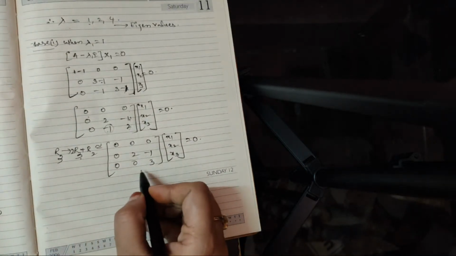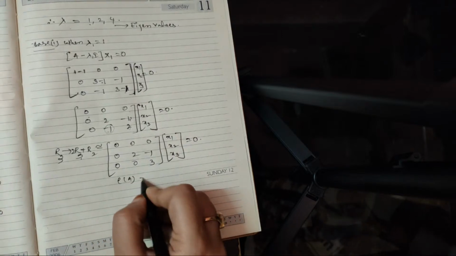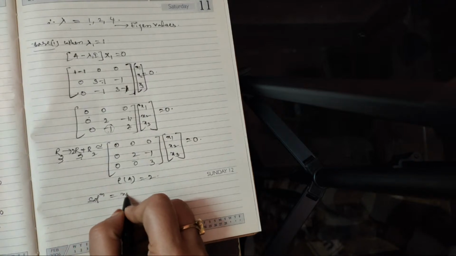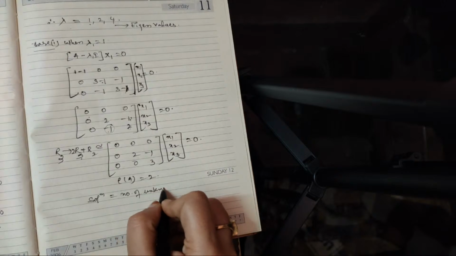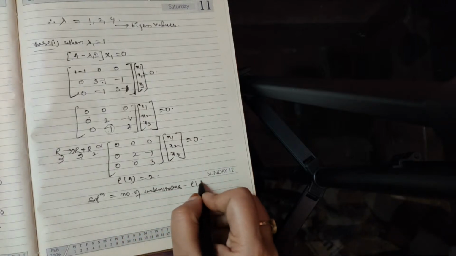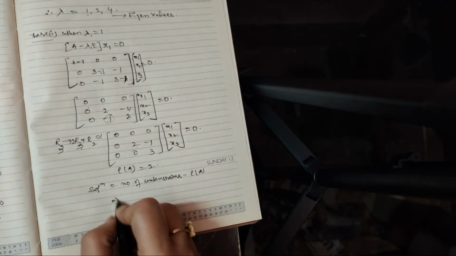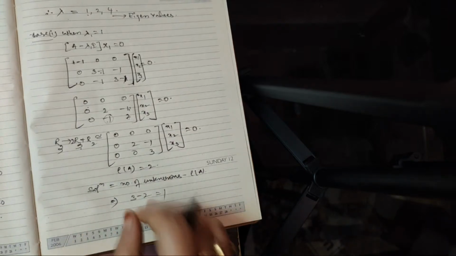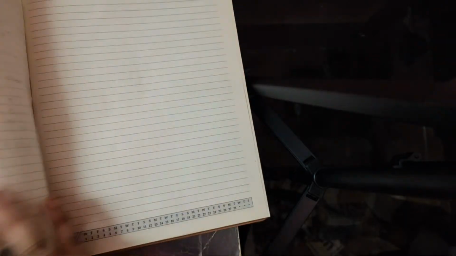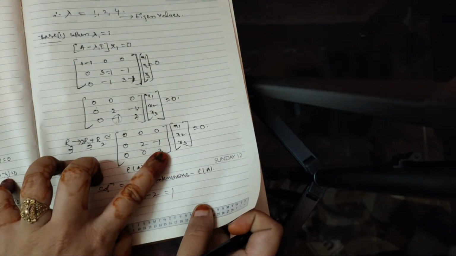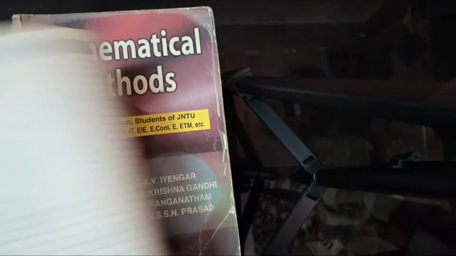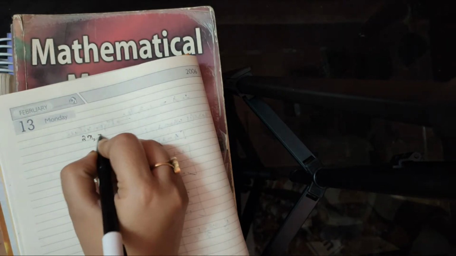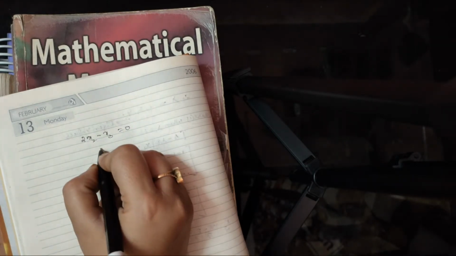Now the rank here is equal to the rank of A, which is equal to 2, and the number of solutions is going to be the number of unknowns minus the rank of A, where unknowns is equal to 3. 3 minus 2, it's equal to 1 solution. First write this into the equation form. 2x2 minus x3, which is equal to 0.